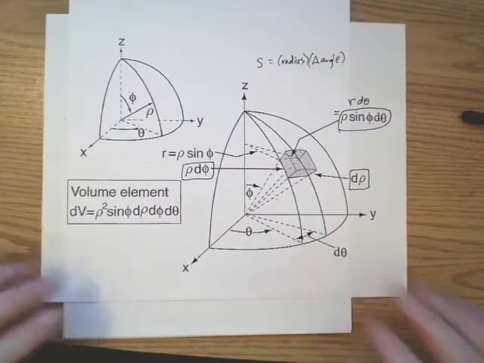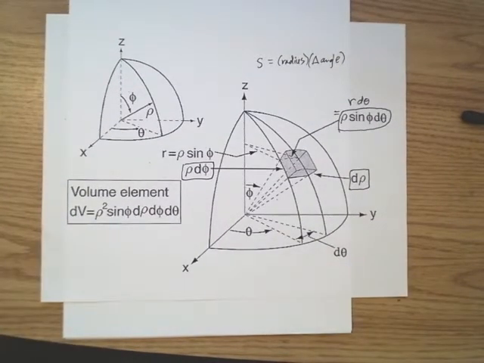What are spherical coordinates good for? They're good for figures that have, yes, origin symmetry. Okay, let's look at some concrete problems now.